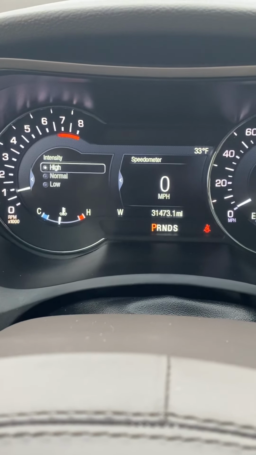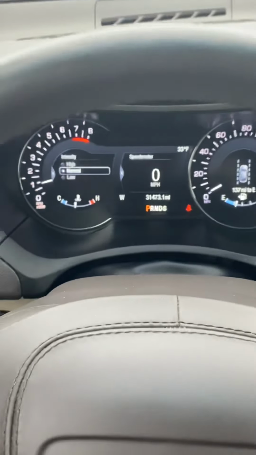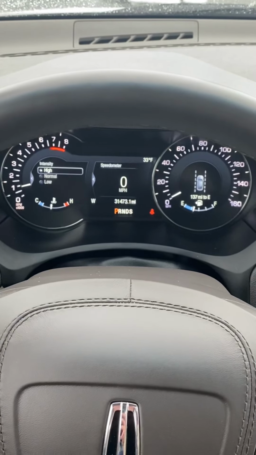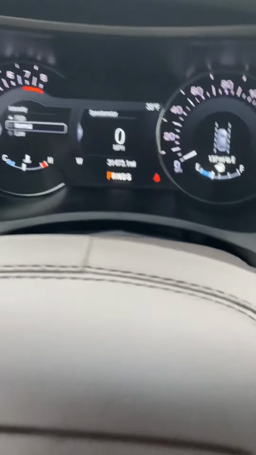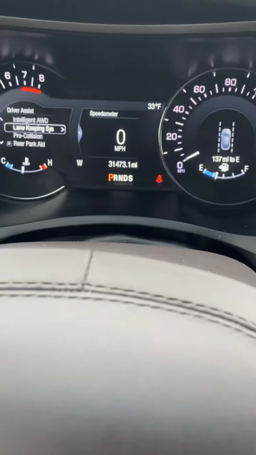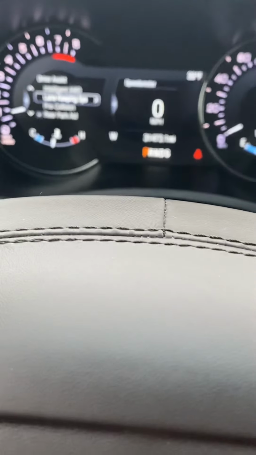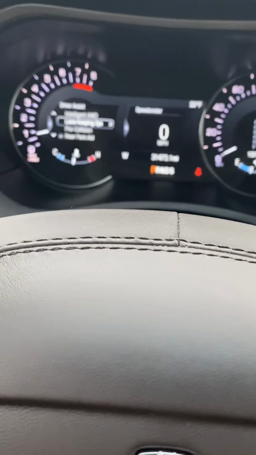And then intensity, you can actually select how aggressive you want the steering wheel to vibrate when you do cross over the painted lines. That does automatically cancel when you turn your turn signal on, so that the system knows that you're intentionally leaving your lane.